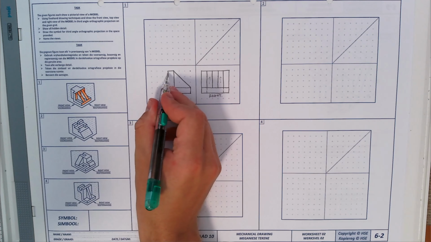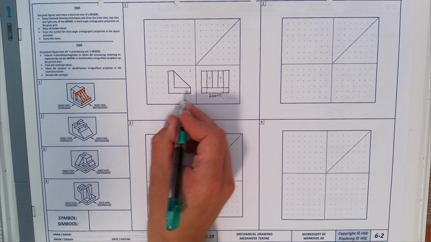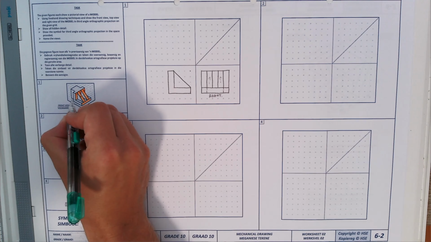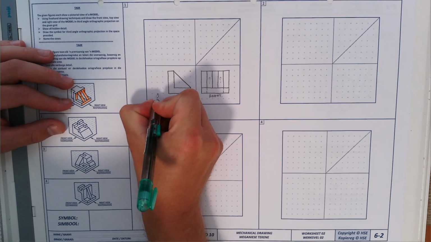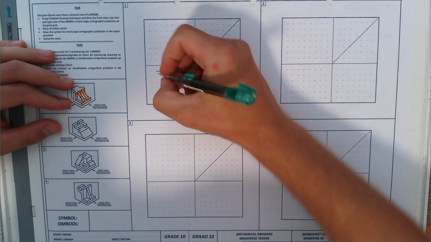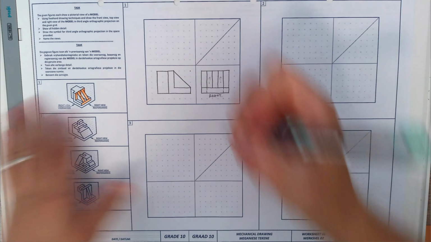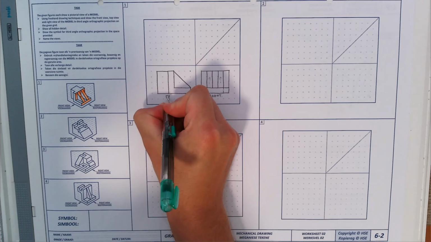Then we still have this rectangle next to this L-shaped form. 1, 2, it goes to the same height and it starts at the same place. 1, 2, 1, 2, and we can close it here on the side. That is your front.